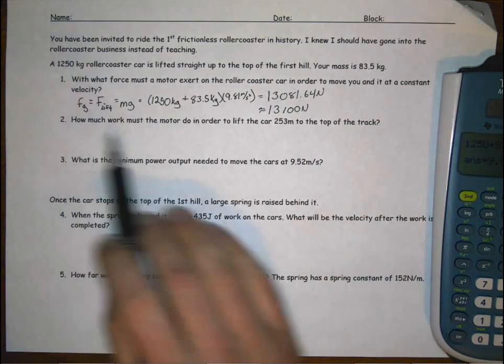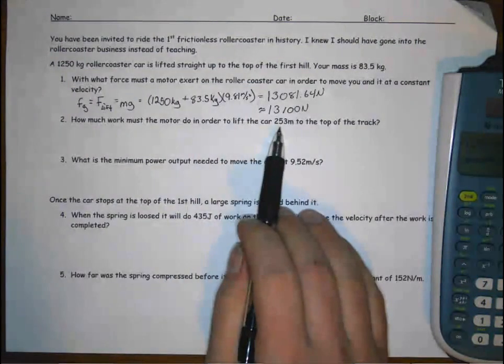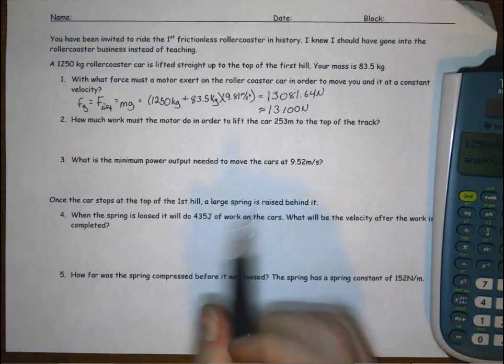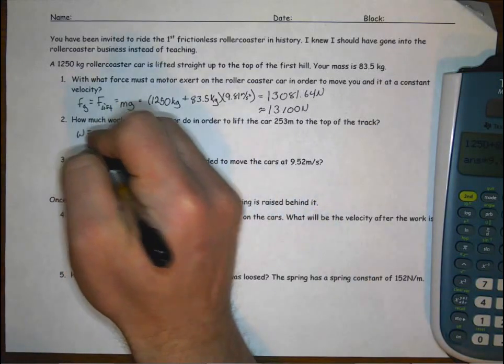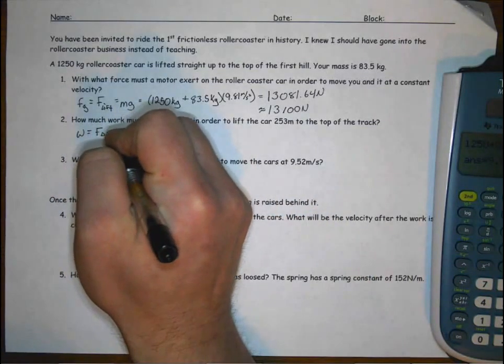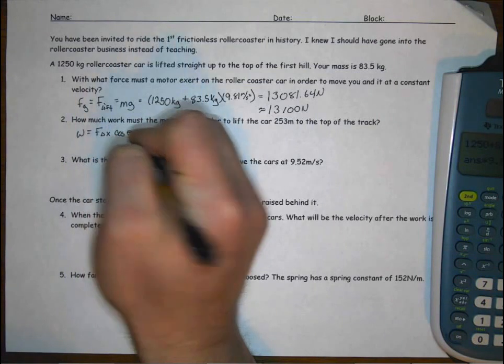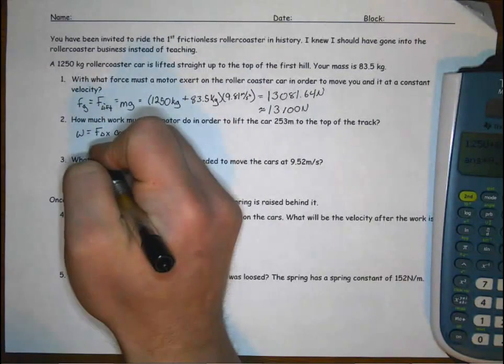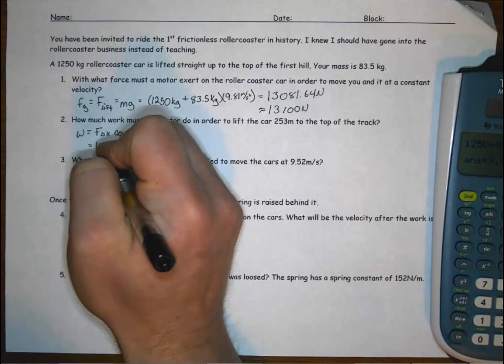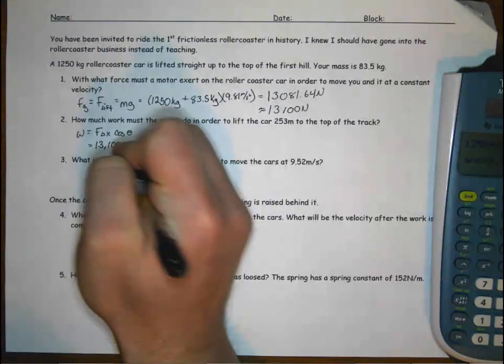Now, how much work must the motor do in order to lift the car 253 meters to the top of the track? Well, we know that work equals the force times the displacement times the cosine of the angle between the two. We just calculated the force to be 13,100 newtons.